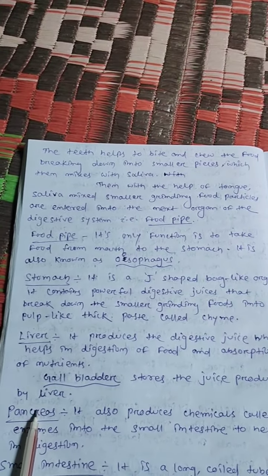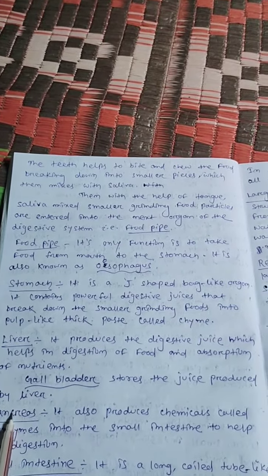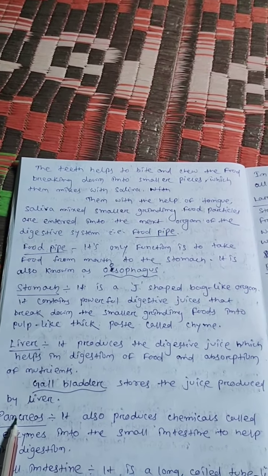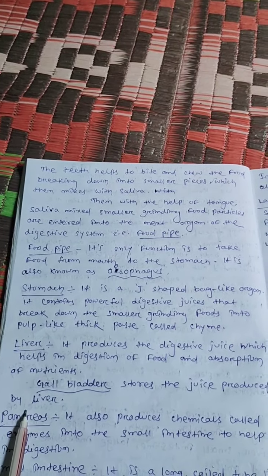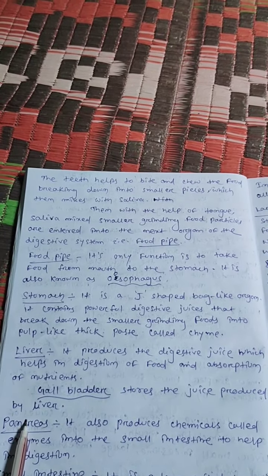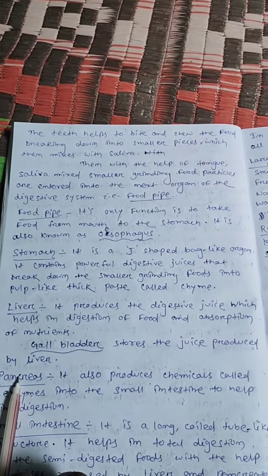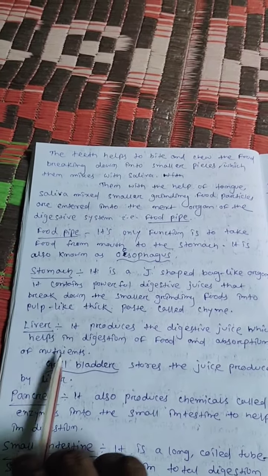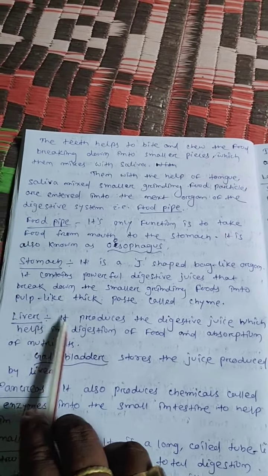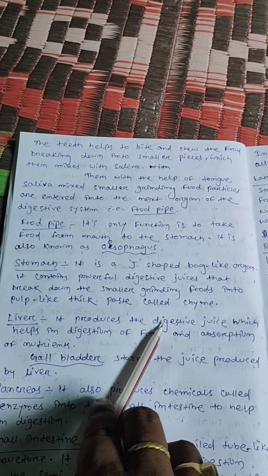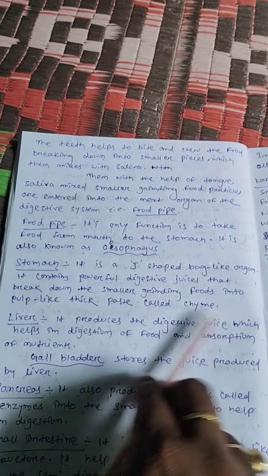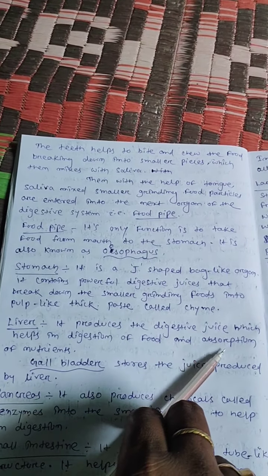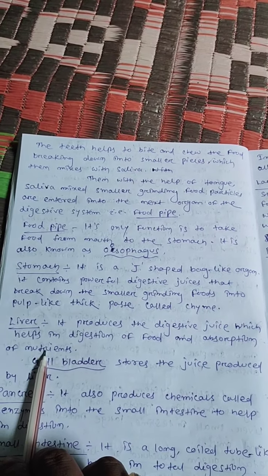Then the liver and pancreas are part of the digestive system. These are two special organs which are very necessary for our digestion process, because they produce various kinds of juice and enzymes. So let's discuss the liver. It produces the digestive juice which helps in digestion of food and absorption of nutrients.